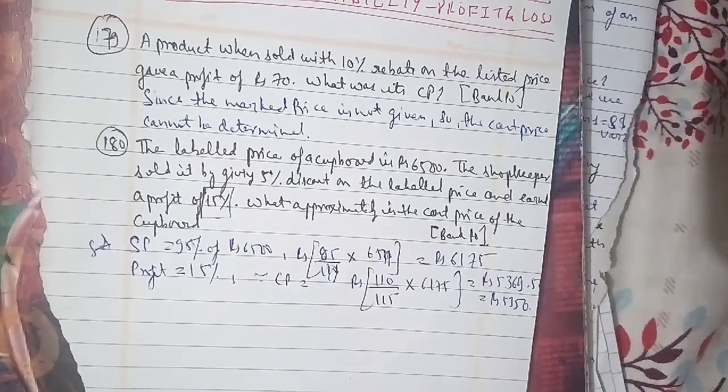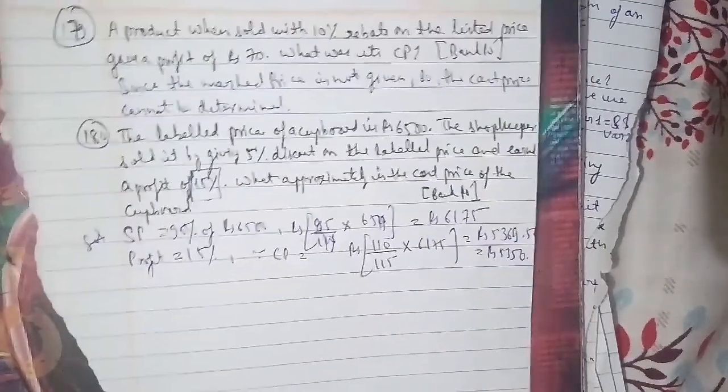Kunal bought a suitcase with a 15% discount on the labeled price.